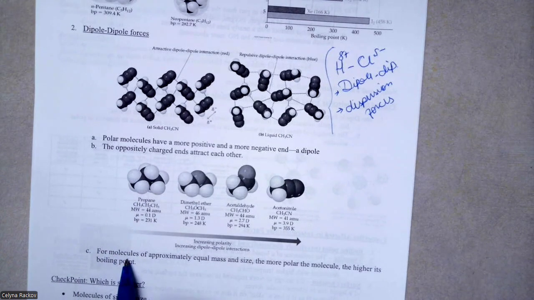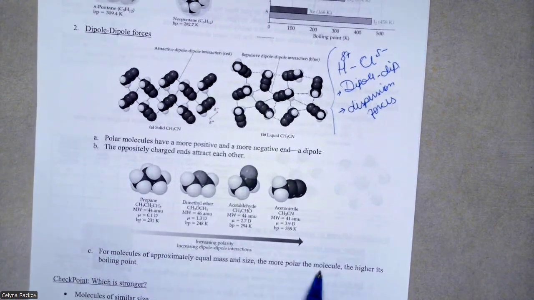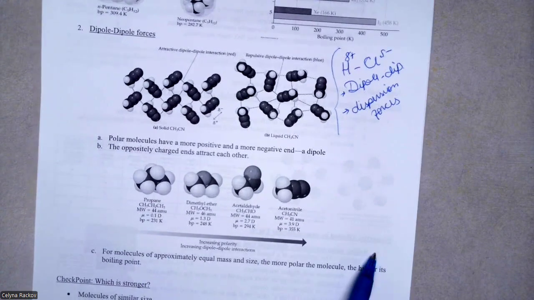And then for molecules of about equal mass and size, the more polar the molecules, the higher its boiling point, right?